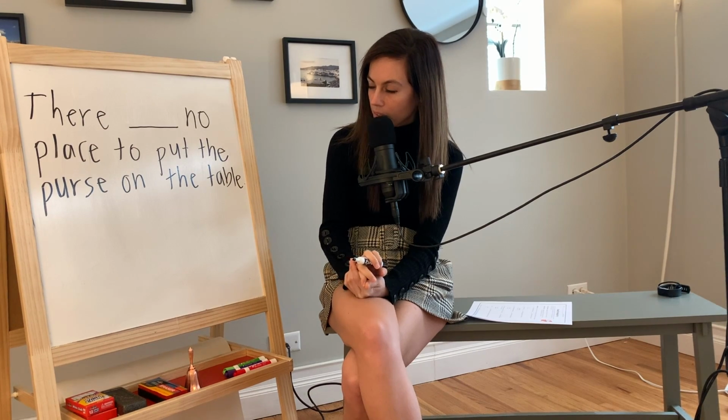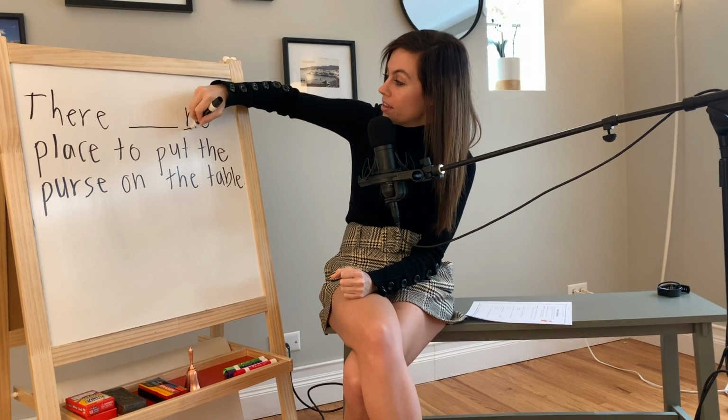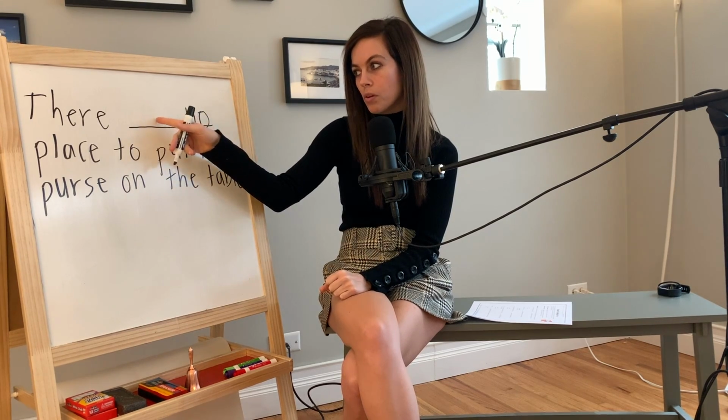Okay, so it says there blank, no place to put the purse on the table. So does anyone see a negative in this sentence? Okay, so no, there's no place to put the purse on the table. So what might be a word that we could put there?